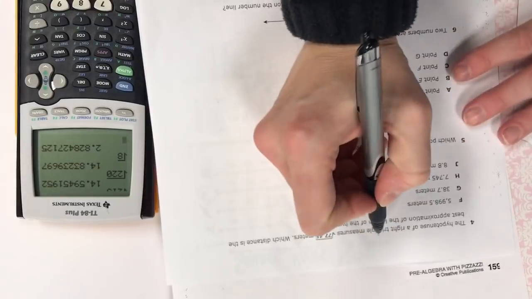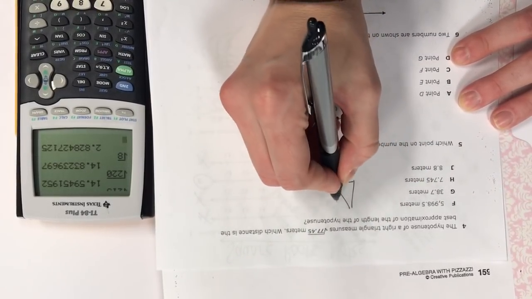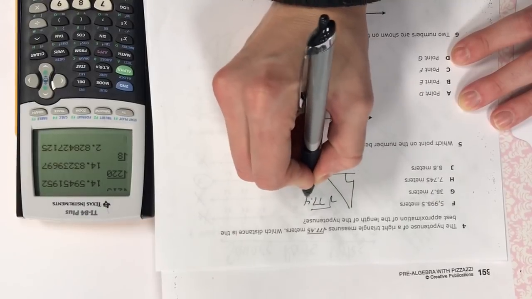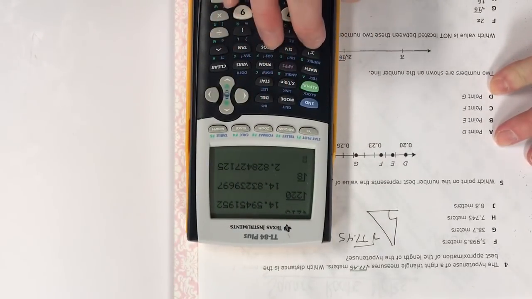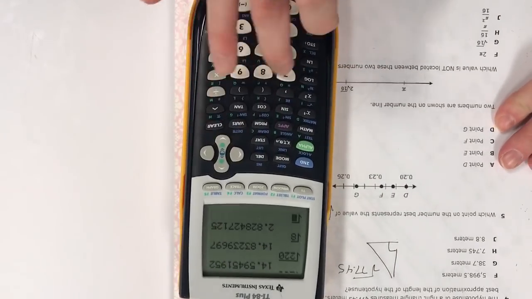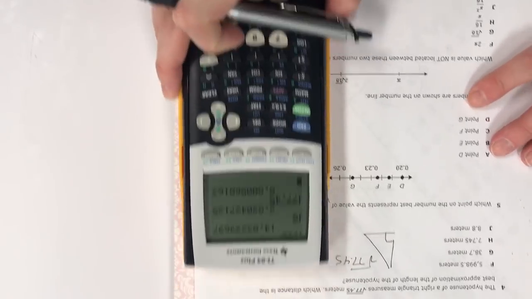Okay, on the back, the hypotenuse of a right triangle measures, remember hypotenuse is going to be this over here, the square root of 77.45. Which distance is the best approximation of the length of the hypotenuse? So we want to find the square root of 77.45, sorry, not 5.